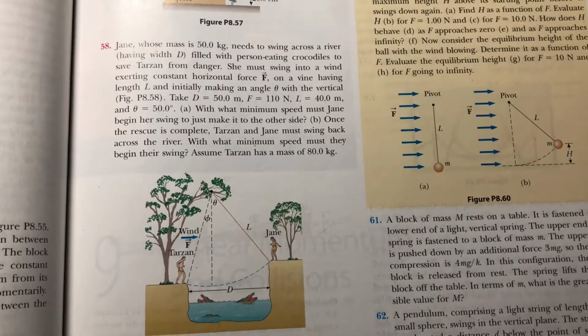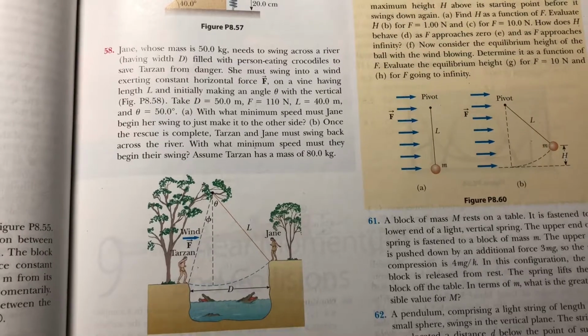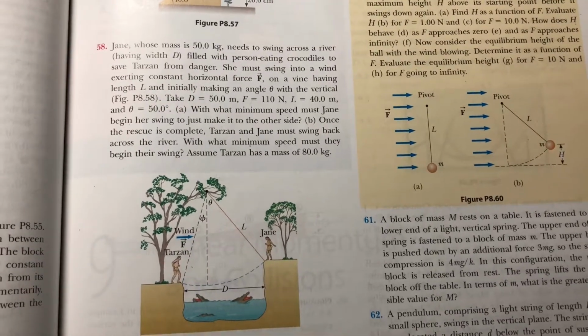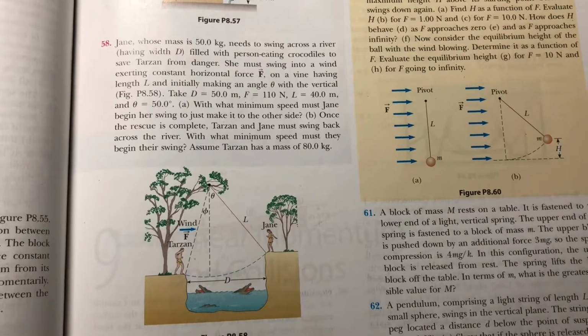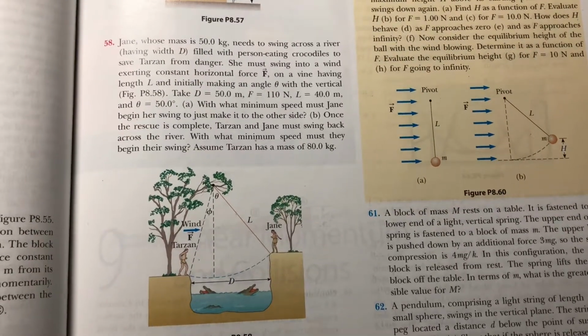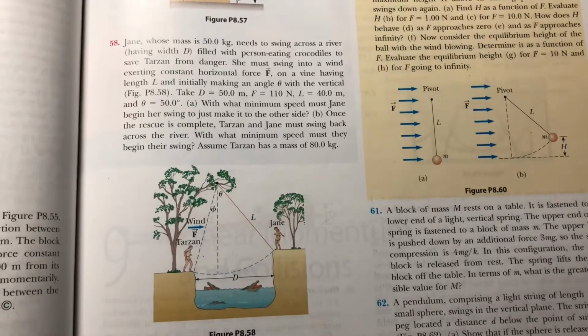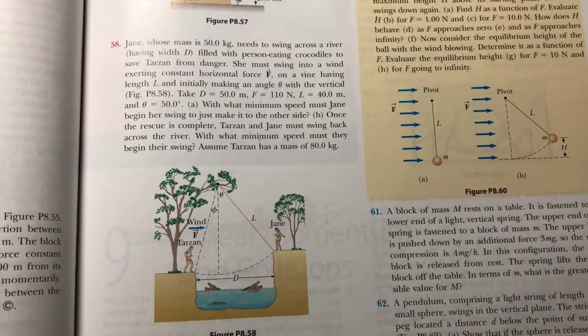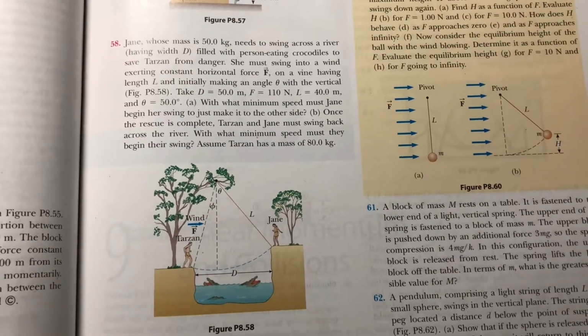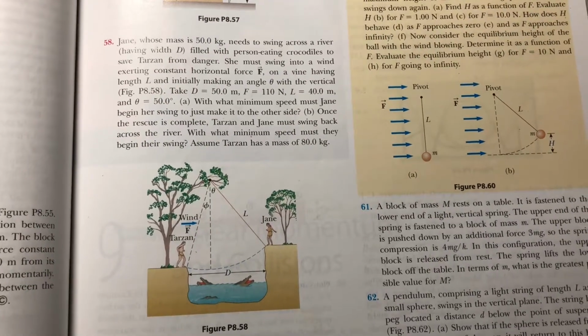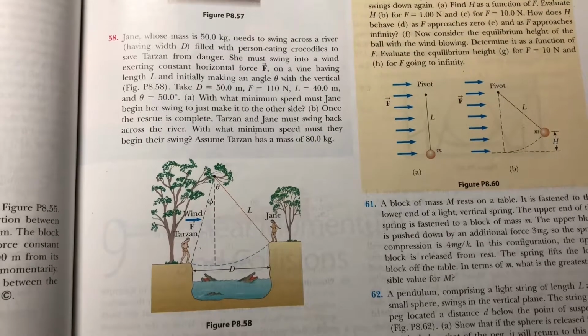She must swing into a wind exerting constant horizontal force F on a vine having length L and initially making an angle theta with the vertical. Take d equals 50 meters, F equals 110 newtons, L equals 40 meters, and theta equals 50 degrees. A. With what minimum speed must Jane begin her swing to just make it to the other side?